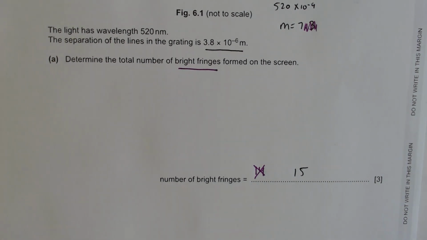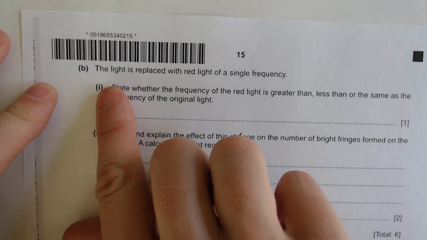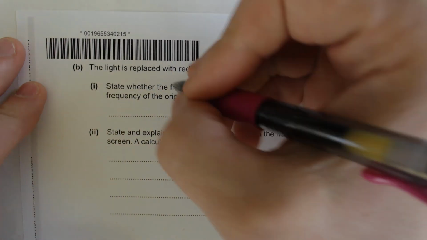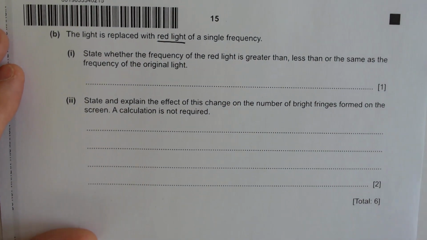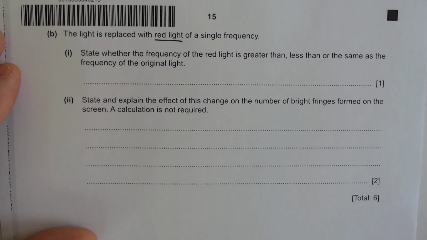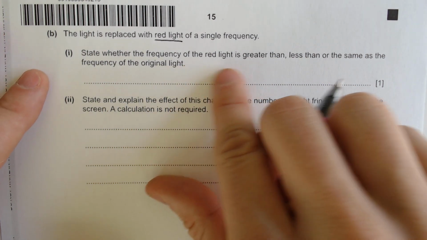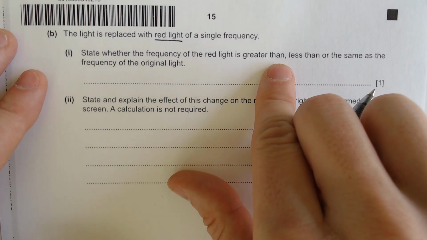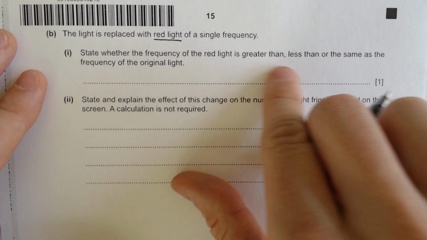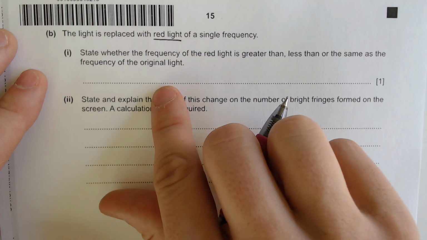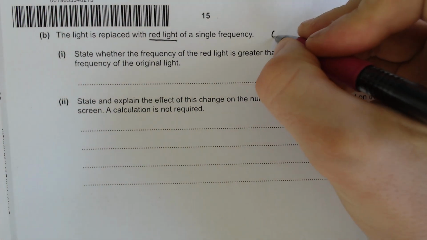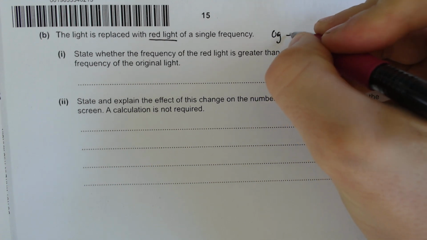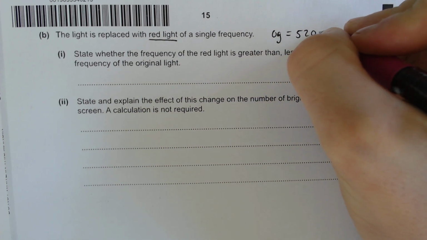Now, this problem keeps going a little bit. It goes on and it states, the light is now replaced with red light, so red light of a single frequency, which means it can still create that diffraction grating. State whether the frequency of the red light is greater than, less than, or the same as the frequency of the original light. Well, the original light had a wavelength of 520 nanometers.